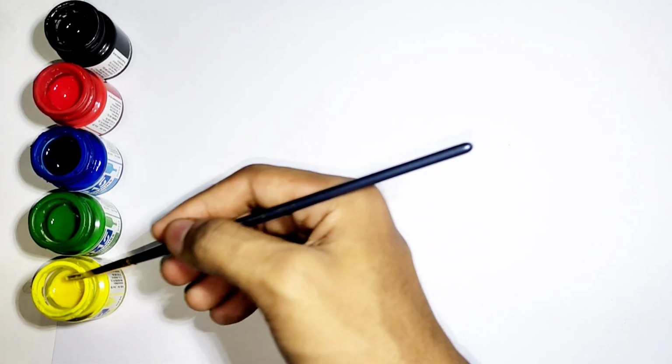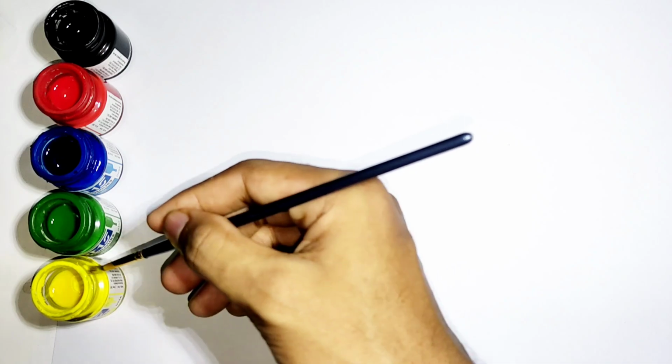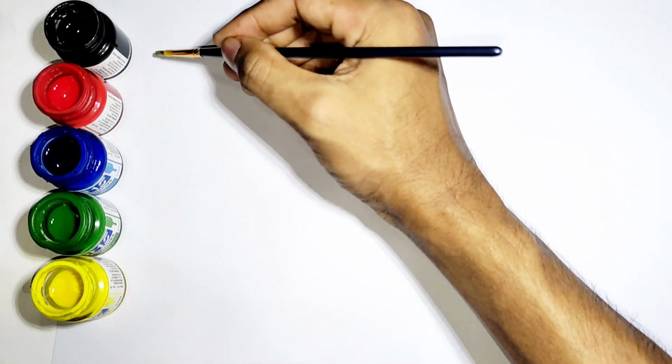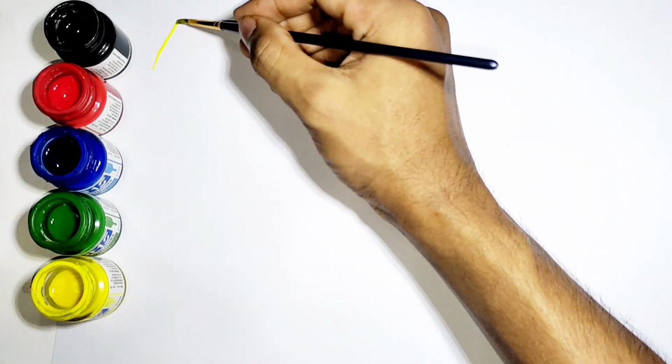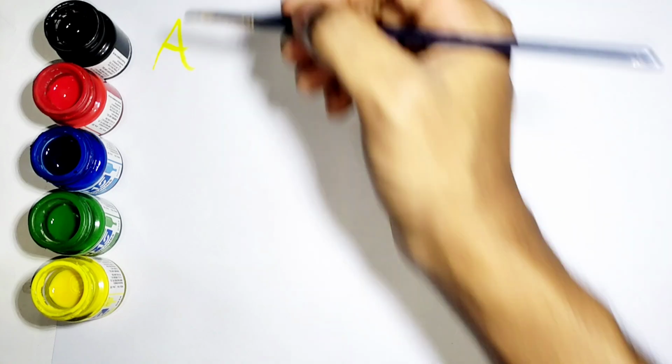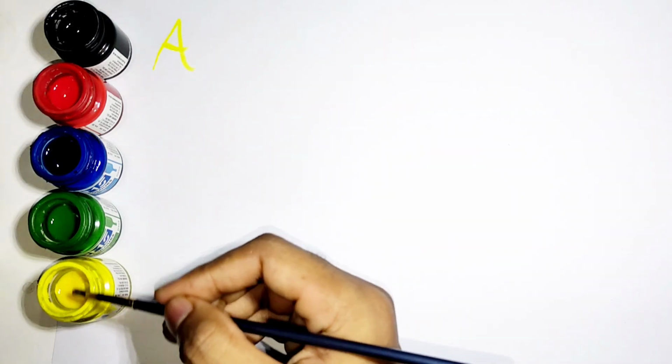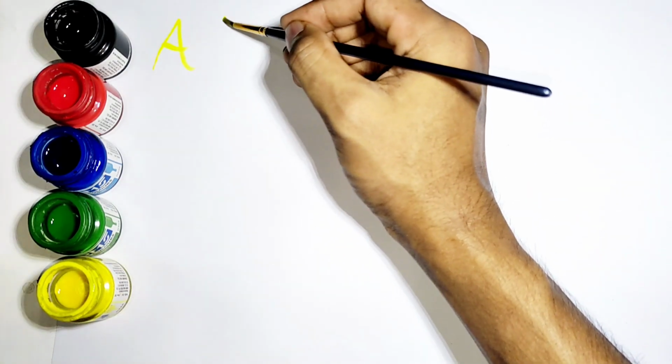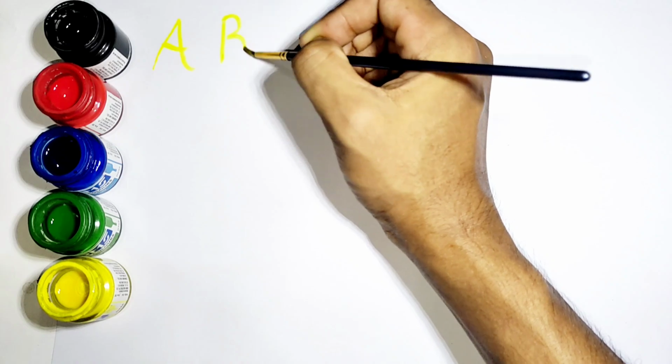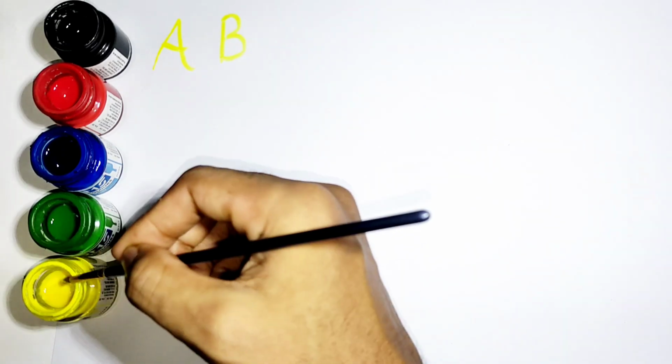Kids, now we are mixing yellow color. First we draw the alphabet of A. A for apple, A for ant. The next one is B. B for ball, B for bat.